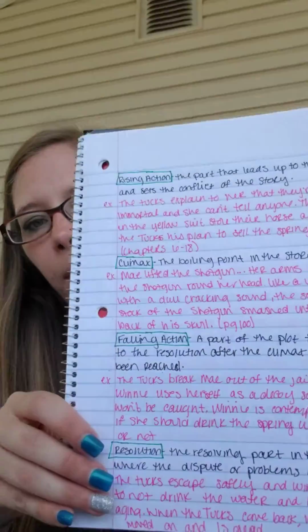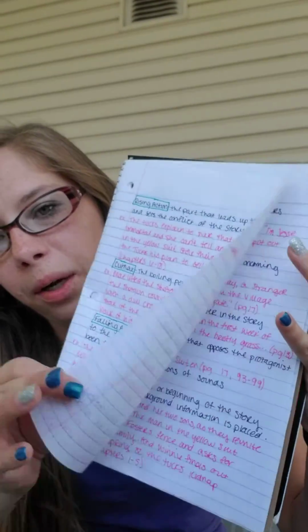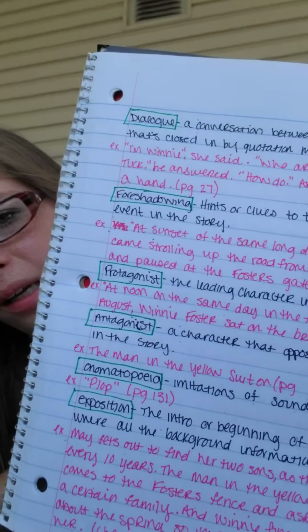So the unit that I chose was Tuck Everlasting novel unit. The students are to identify the figurative language within the text. The materials that I created were the vocab. So I've got a couple lists of vocabulary words. The vocab is in black, and then in pink there are examples of the figurative language being used throughout the novel along with the page numbers. So that's one piece of material that I needed.